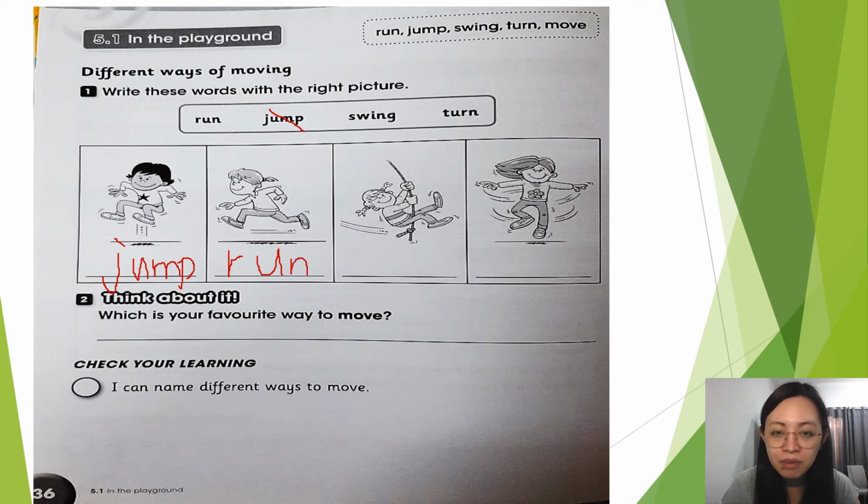How about this one? What is she doing? Swing. Very good. You did a good job. And how about the last one? Look at this girl. What is this girl doing? Very good. Turn.